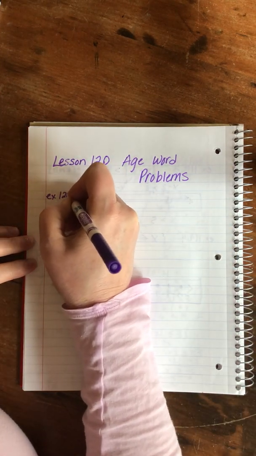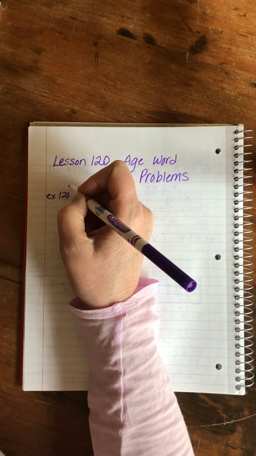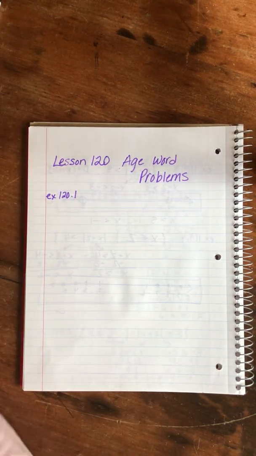Example 120.1. Let's see how many there are. There are 3. Here's the way they sound. I'm just going to read it through.